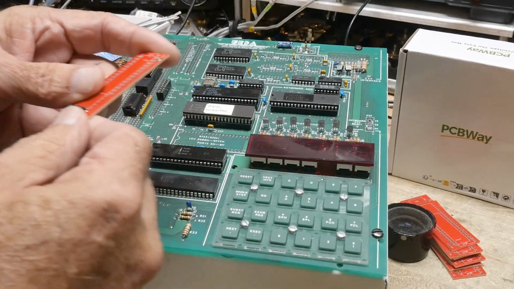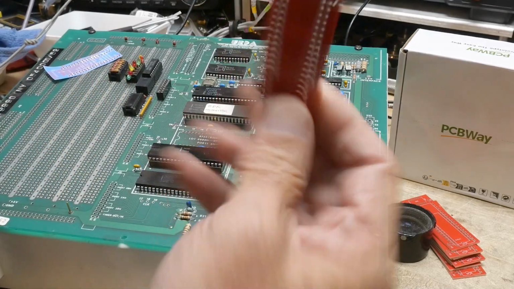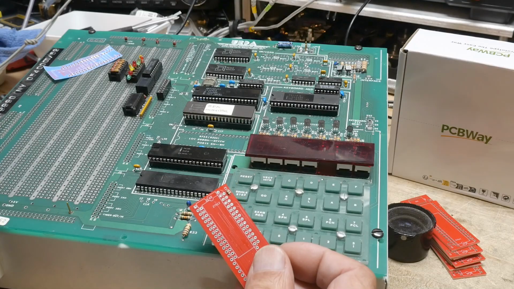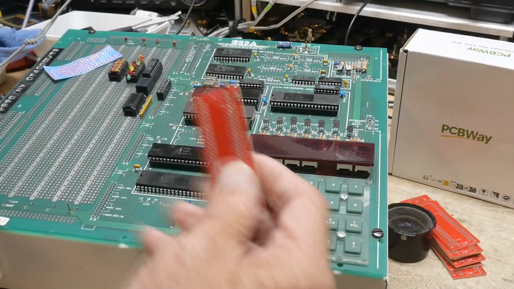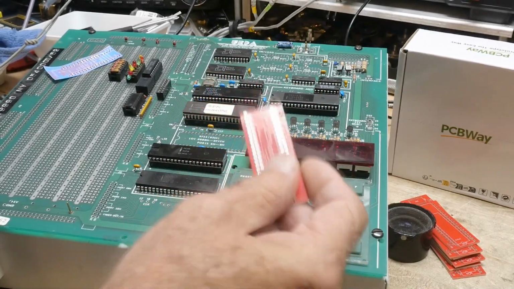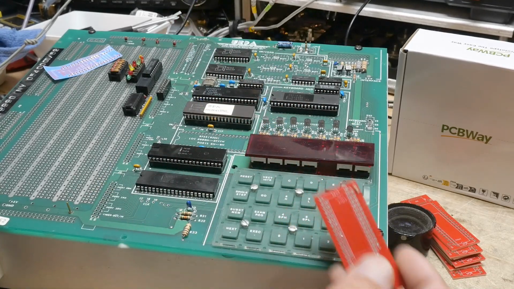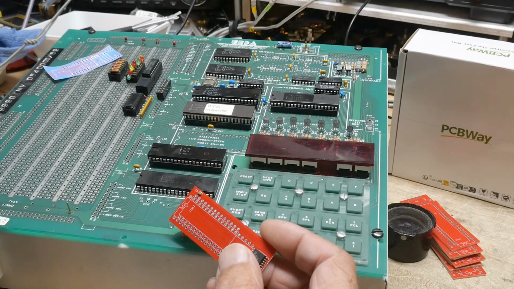And I have some HCT parts here. Philips, which became NXP. Yeah, anyway, you know those guys. The problem is, and there's always a problem, right? The problem is I can't use it, all right?